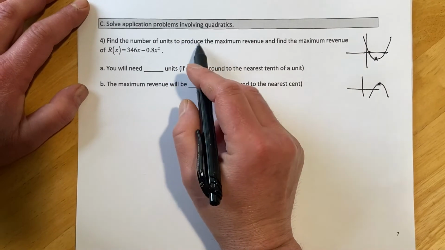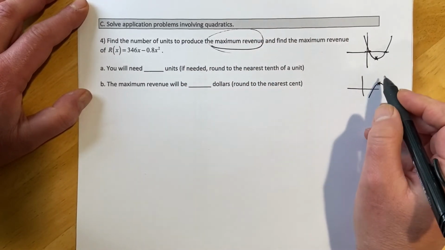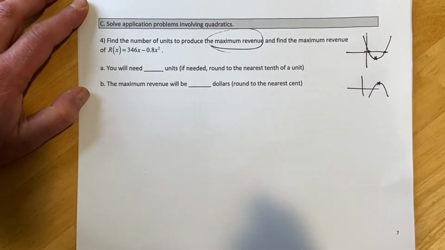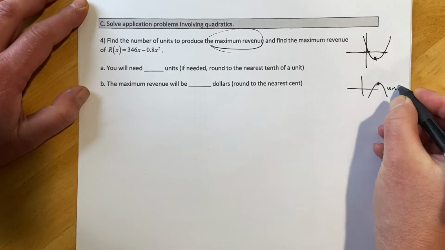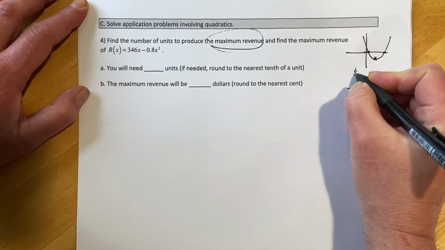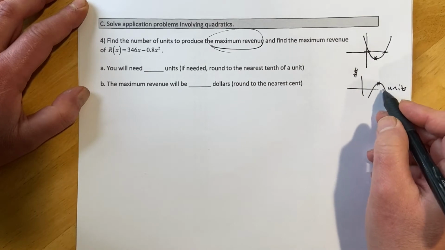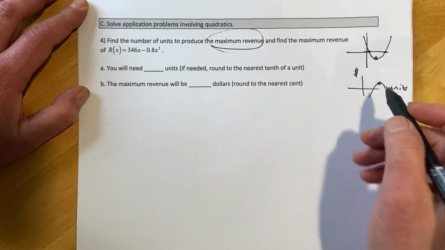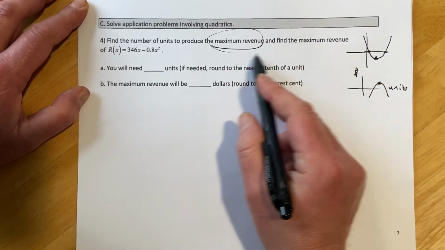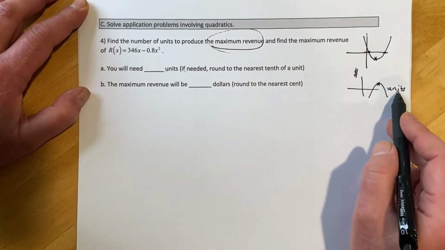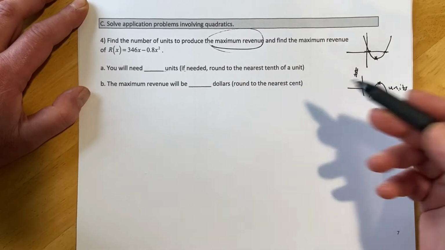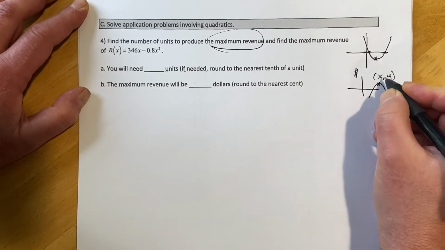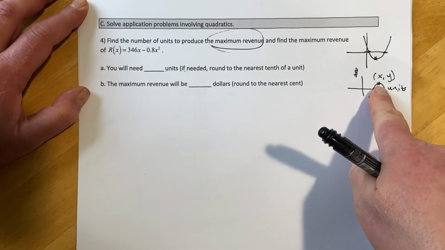Find the number of units to produce the maximum revenue, so it's a vertex problem, and then find the maximum revenue. Remember, our vertex is two coordinates. In general, this is going to be units, and this is going to be money. It may be profit, cost, or revenue, but we're generally putting in some number of things and getting out some dollars. So the first one is find the X because we're looking for the units. The second one, the maximum revenue, will be find the dollars. That's the Y. So we're looking for the X and the Y of that maximum point right there.